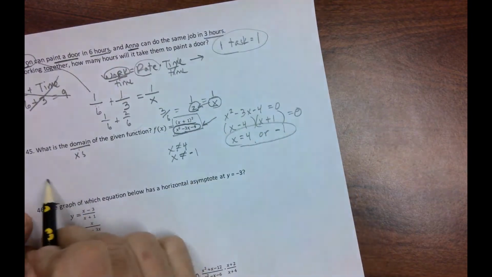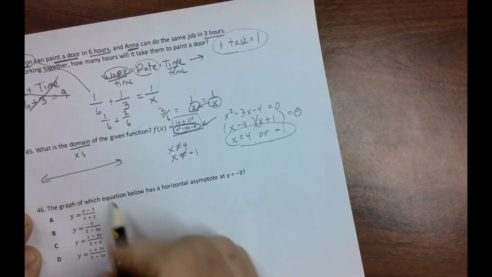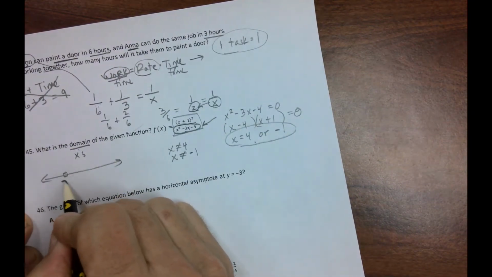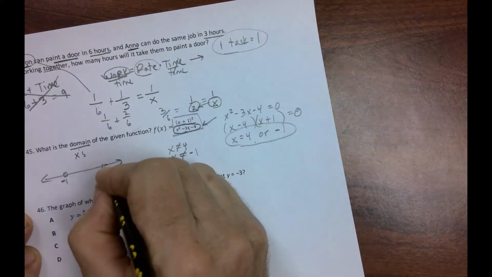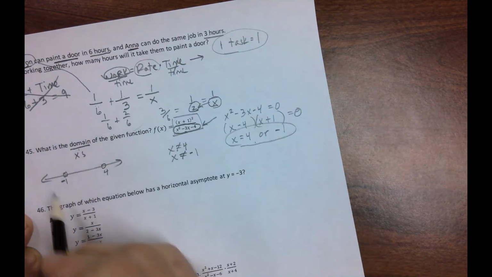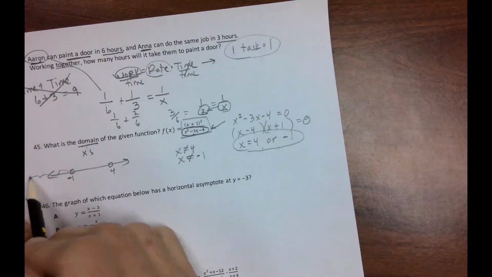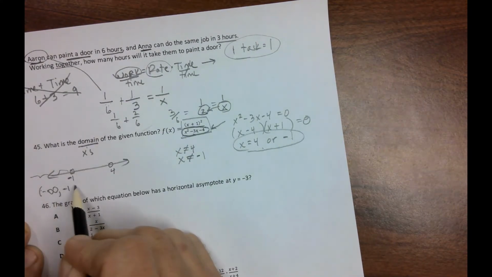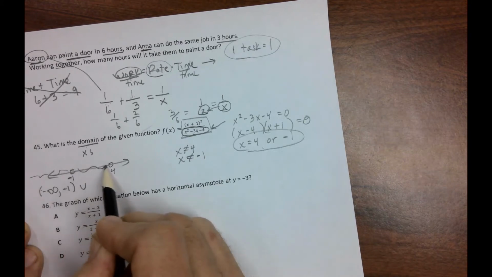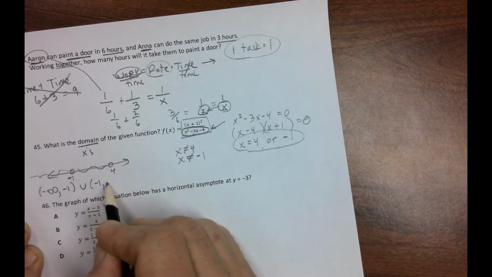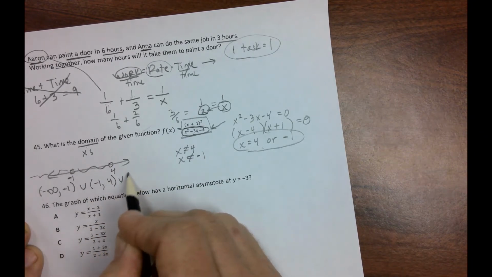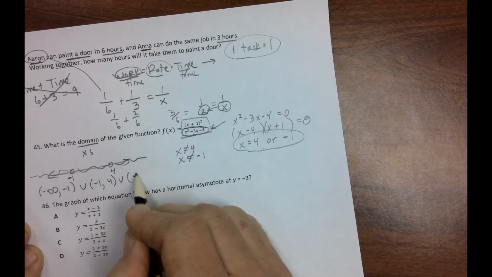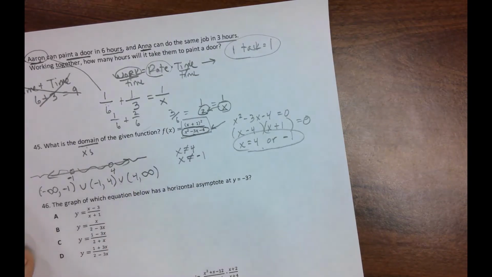If we looked at a number line with all the x's possible, negative 1 is one of the things it can't be, 4 is another thing. So we have to explain this space. So that's negative infinity all the way up to negative 1, together with this space, negative 1 all the way up to 4, together with this space, 4 all the way up to infinity. And there's our domain.